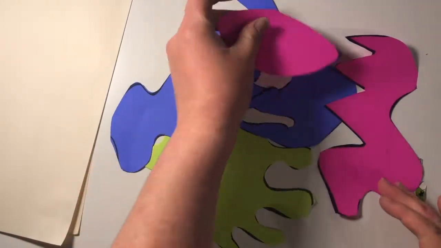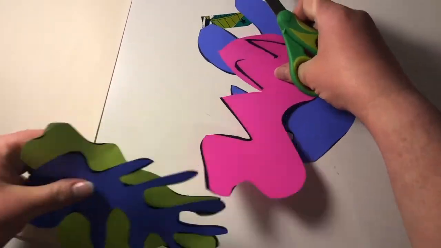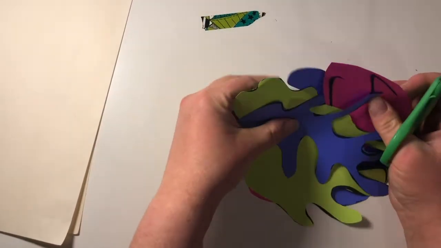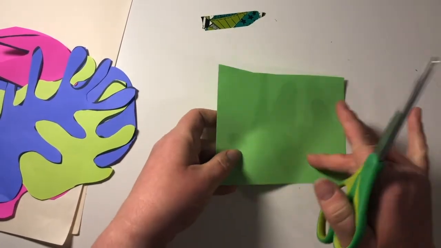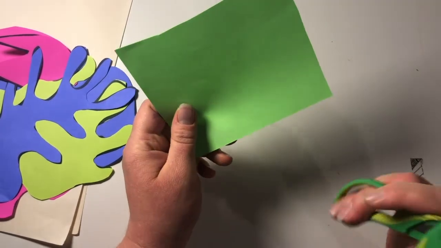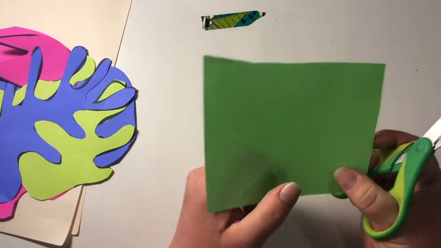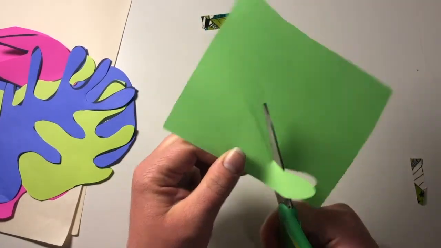Right, once you have the shapes that you drew cut out, I want you to try and cut some without drawing first. Whenever Matisse cut his shapes, he just did it with scissors. He did not draw it out first. So try that for a couple of shapes.